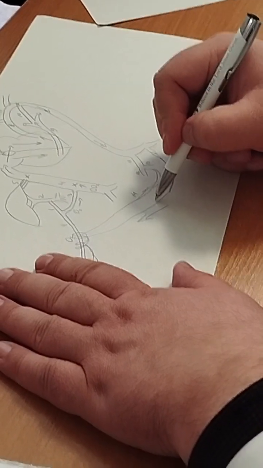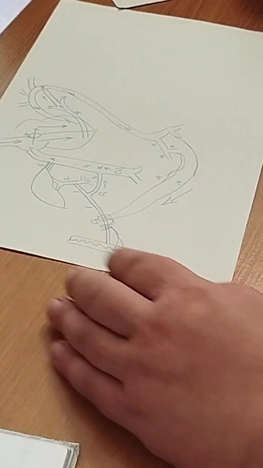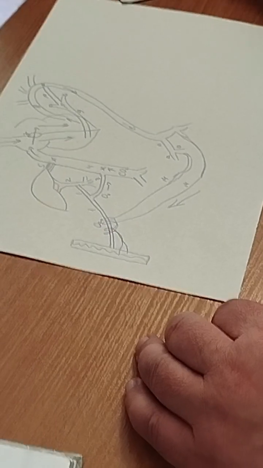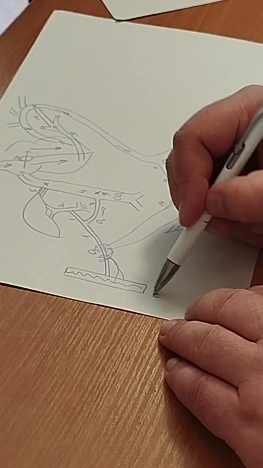And number 14, that is umbilical artery. If you want, 15, that is placenta.